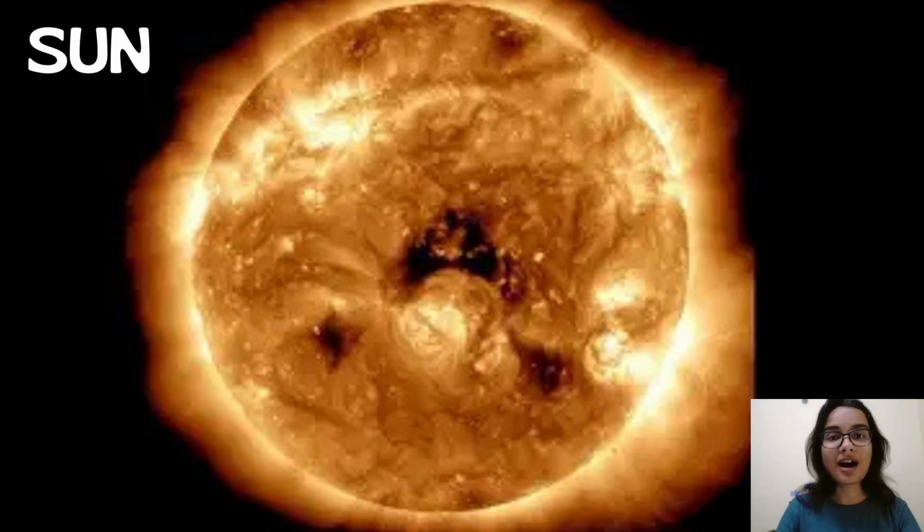The sun is a star which is situated at the center of our solar system, and it contains nearly 99.8% of the total mass of our solar system. The sun is so big that nearly 1.3 million Earth-sized planets can fit into it.